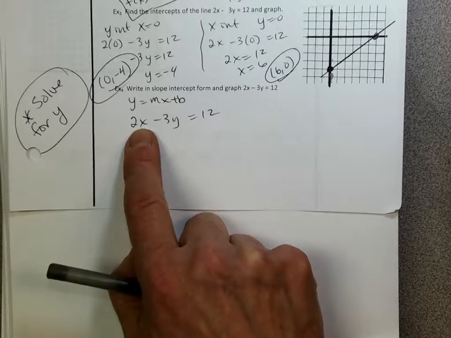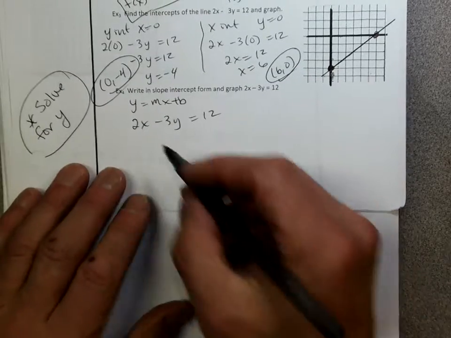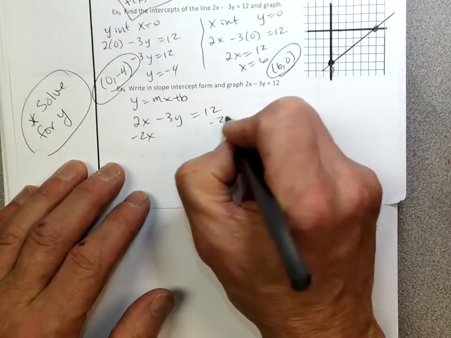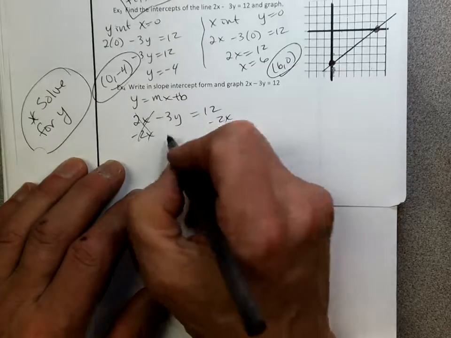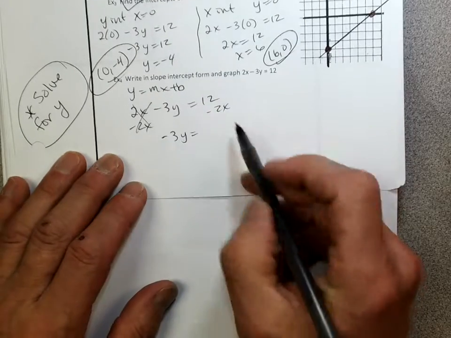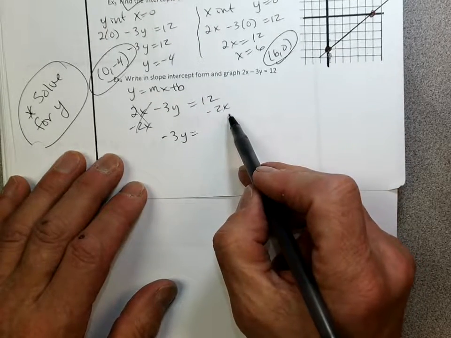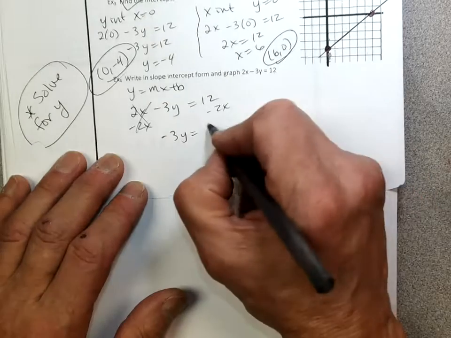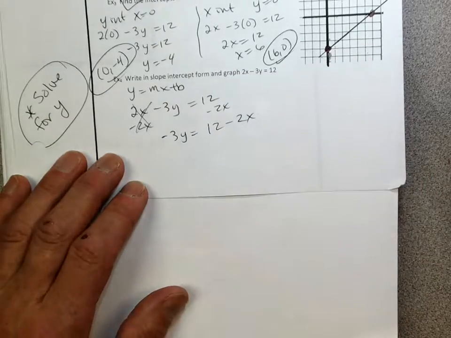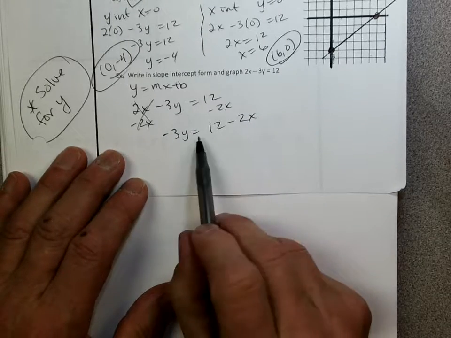I heard it. Subtract it, right? So if I go minus 2x, minus 2x, gets rid of it, right? So I'll have a negative 3y equals. This is not a 10x. Do not write 10x. It's just 12 minus 2x. You can't subtract those. One's an x, one's a number, right?